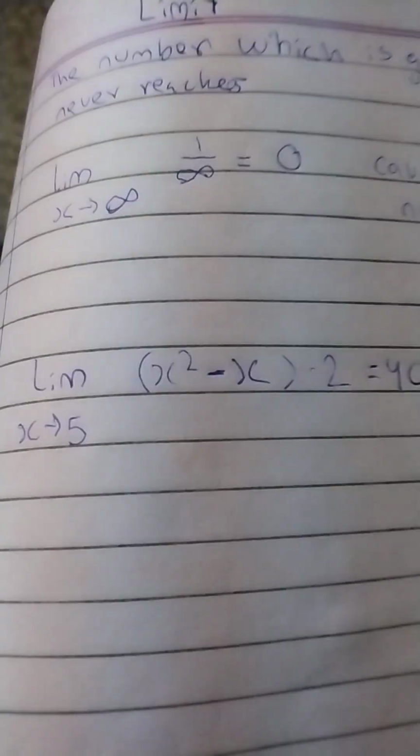Friends, today I'm making a video on limits. Limits might seem difficult, but it's actually quite simple. The answer is the number which is getting approached but never reaches.